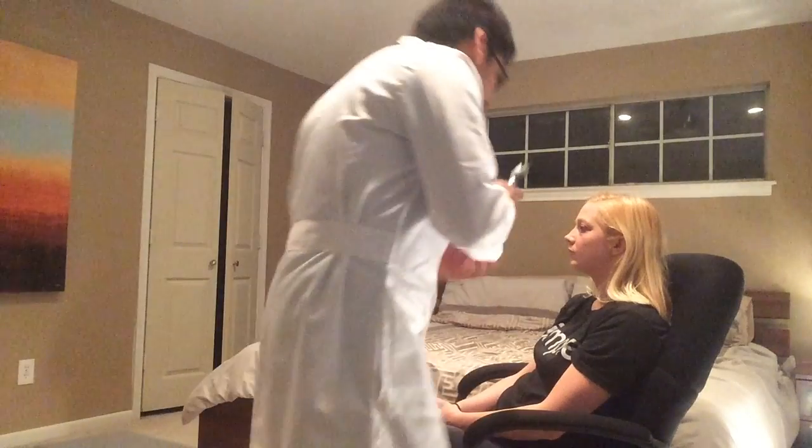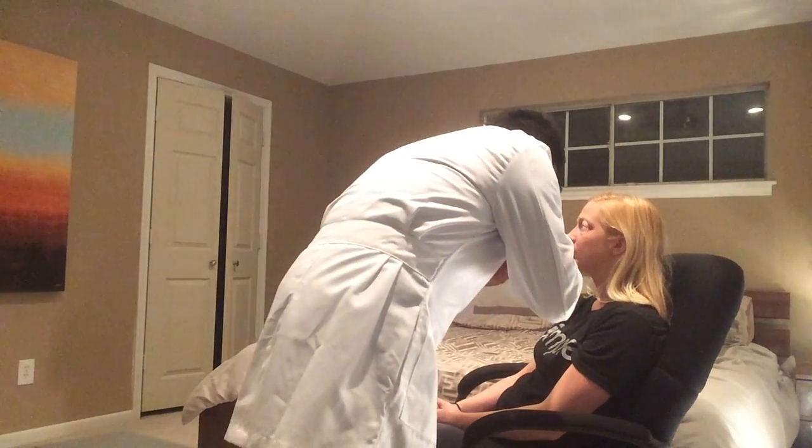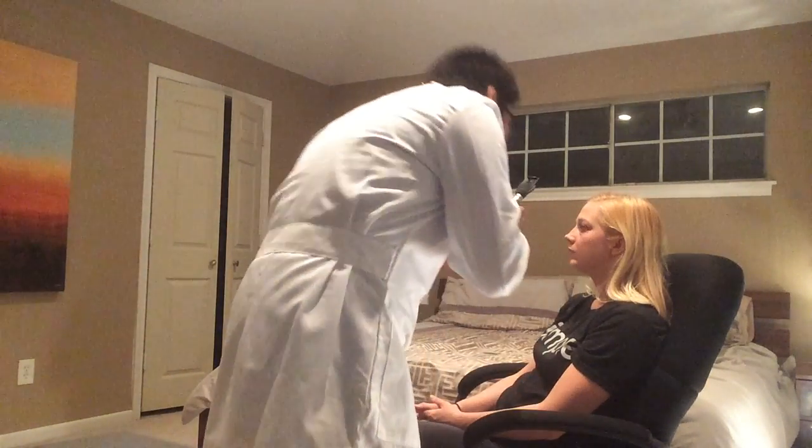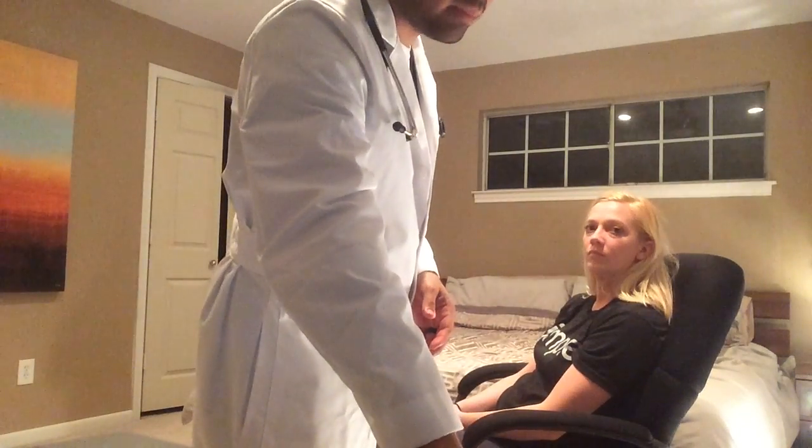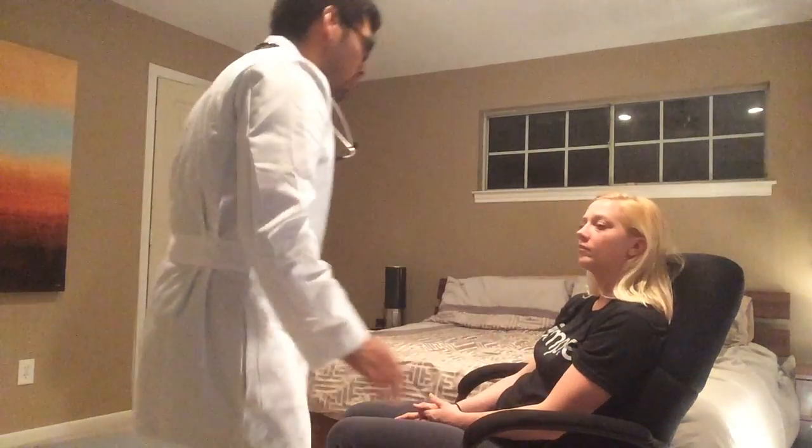Okay, very good. And the vasculature looks good. She has no hemorrhages in that eye. We're going to take a look on this side as well. Okay, very good. And so with her eye exam, it seems pretty normal. She doesn't have any abnormalities in her vasculature, no hemorrhaging, and so forth.